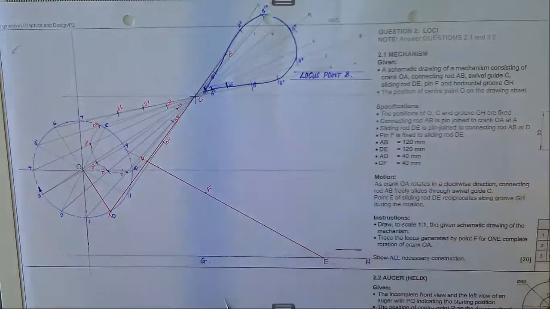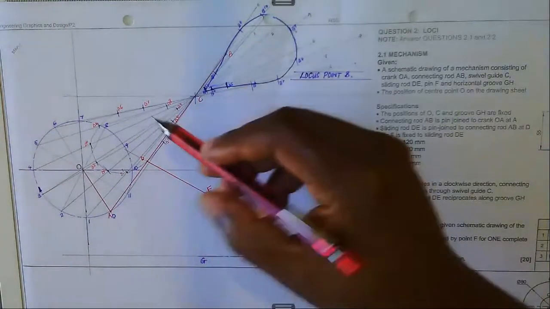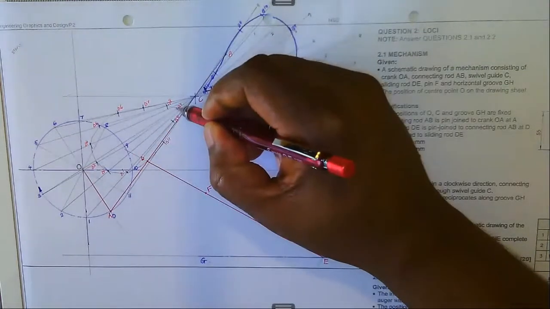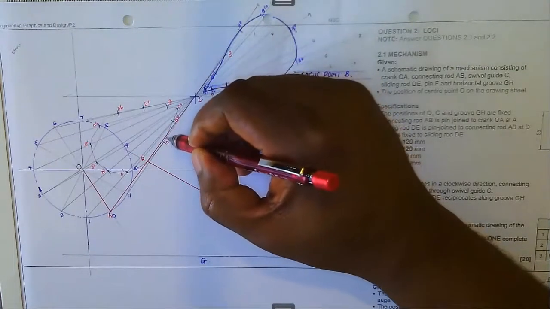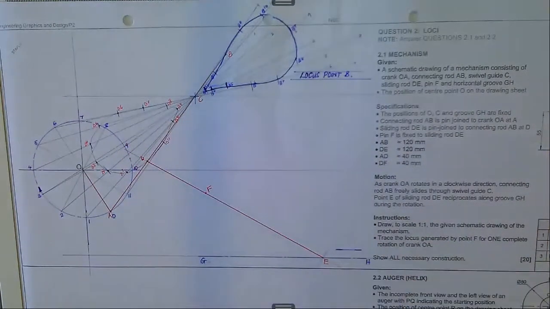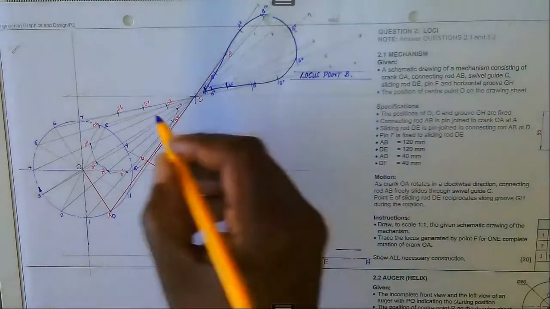We know that this is not required, but I just want to give you a picture as to how you can tackle this. Then we also connect from here. If you are satisfied, then you can outline this.